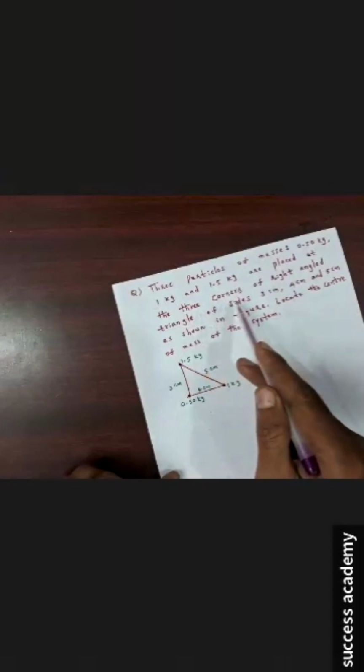Fine. Now I'm taking another problem. Three particles of masses 0.50 kg, 1 kg, 1.5 kg are placed at the three corners of a right angle triangle of sides 3 centimeter, 4 centimeter, and 5 centimeter as shown in the figure. So this is the diagram given in the problem. 0.50 is present here, 1 kg is present at this corner, and then 1.5 kg is present at this corner. Locate the center of mass of the system.